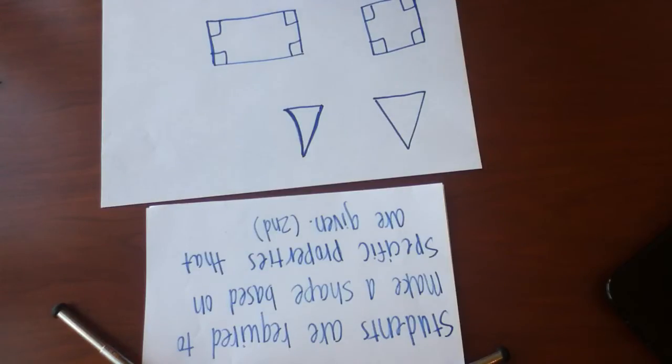So today we learned about the Van Hiele model and how to tell what level your student is at based on the vocabulary that they are using.